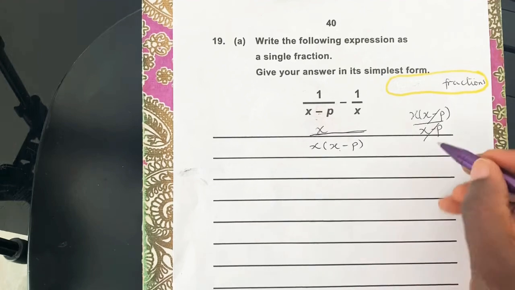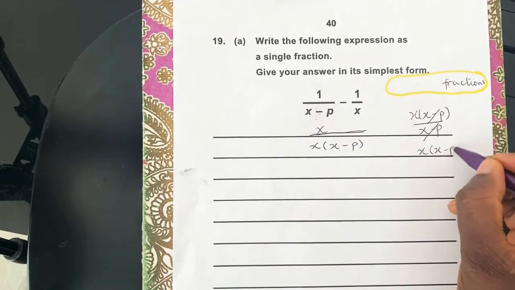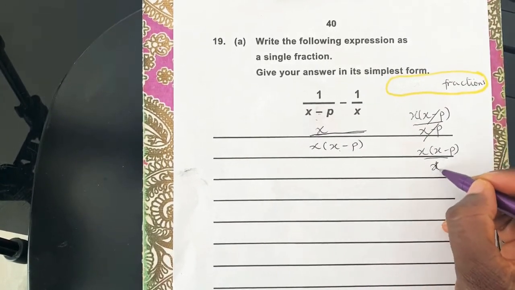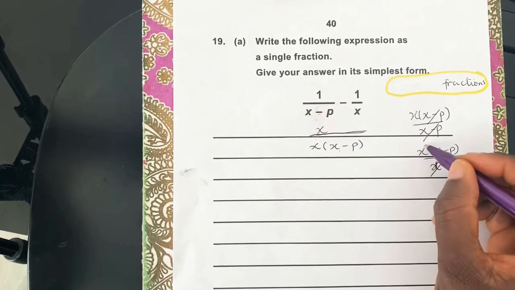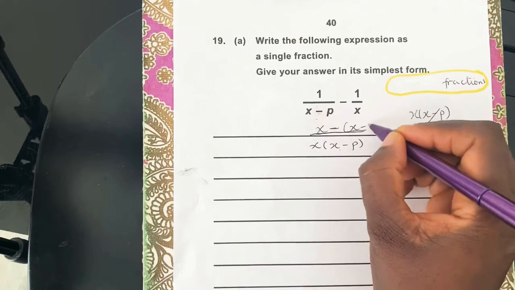Then if we do the same thing for this one, x times x minus p divided by x, that's going to take that x off, and then we'll have minus x minus p.